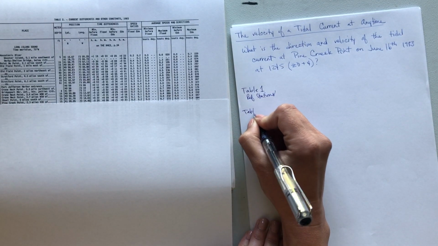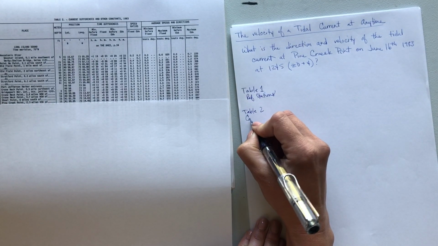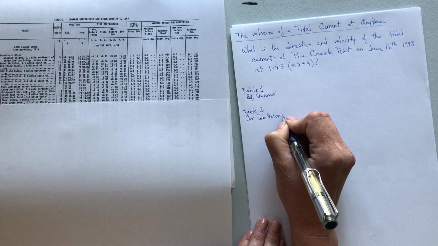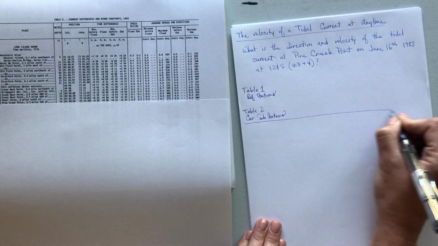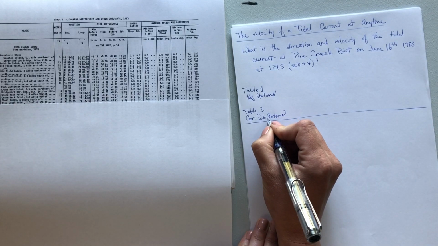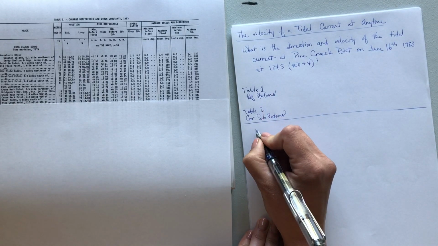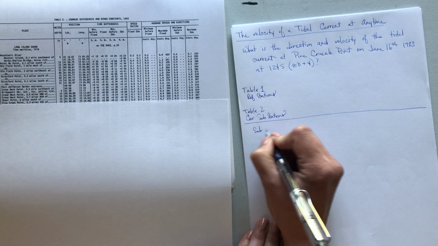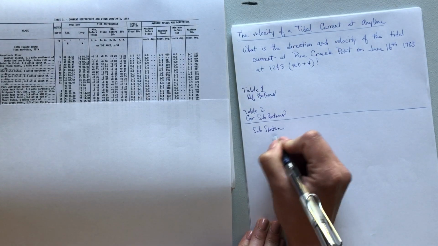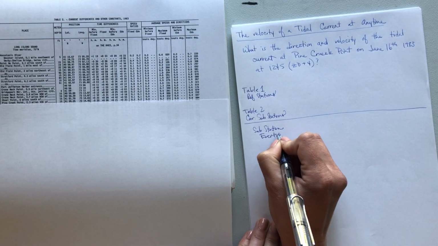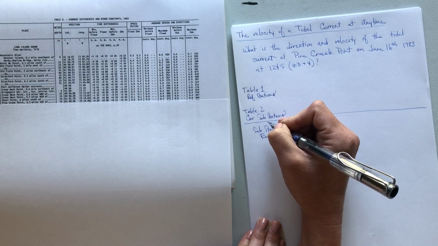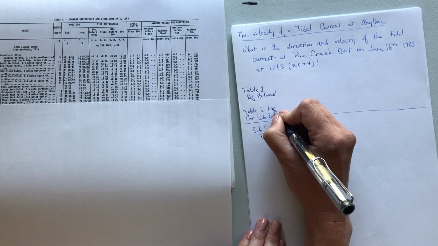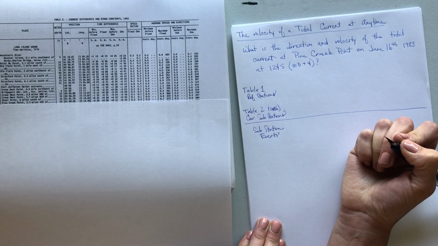And then table 2, which is my corrections to the substations. When I apply this correction to the reference station, I get the substation events. In table 2, Pine Creek for this example is 2816. That comes in handy sometimes.